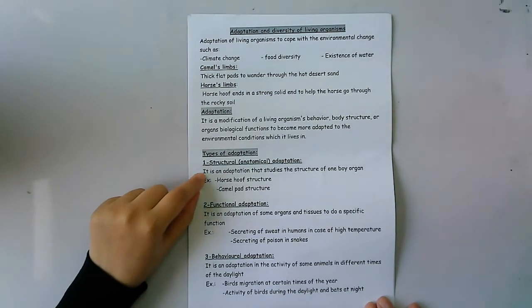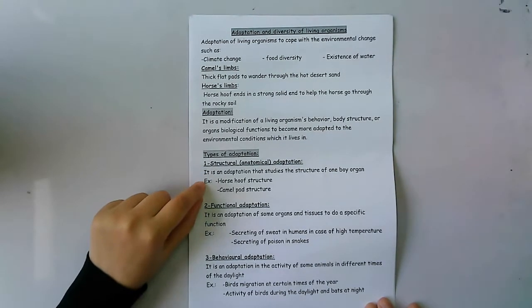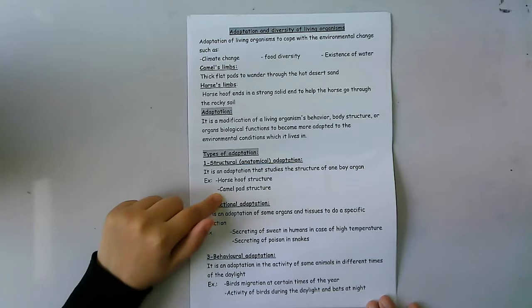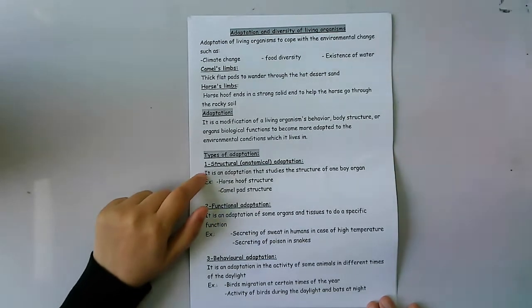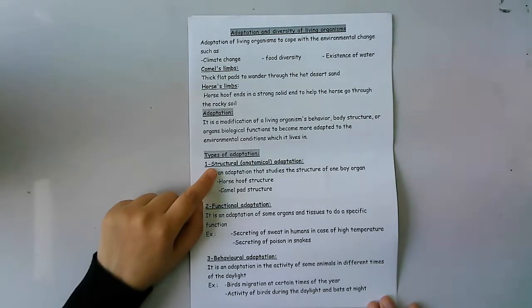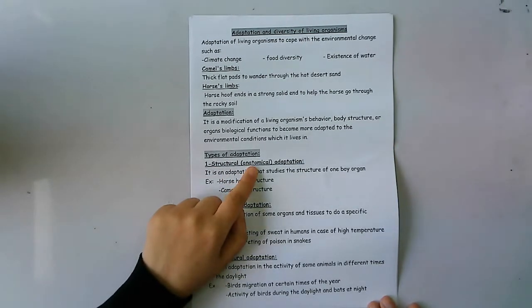It is adaptation that studies the structure of one living body organ. For example, horse hoof structure or camel's pad. It is a modification in the structure of one of the body organs of a living organism. Give reason: to cope with the environmental condition. For example, camel's pad structure and horse hoof structure. As I said, structural adaptation has another name, anatomical adaptation.